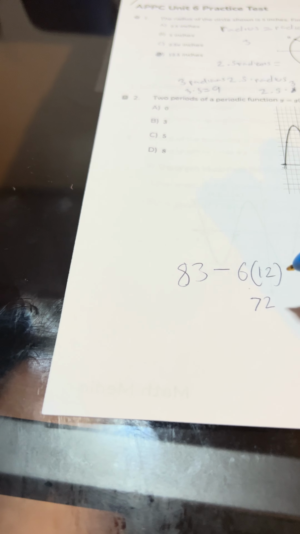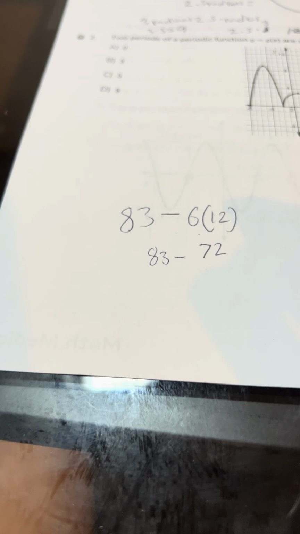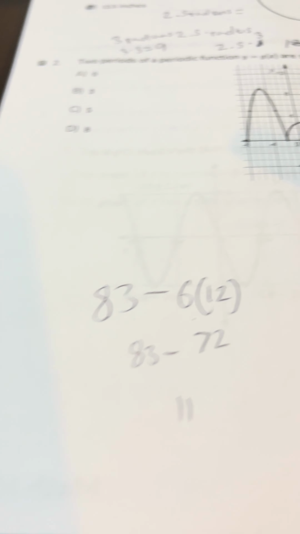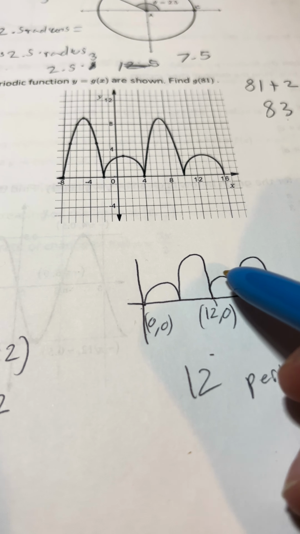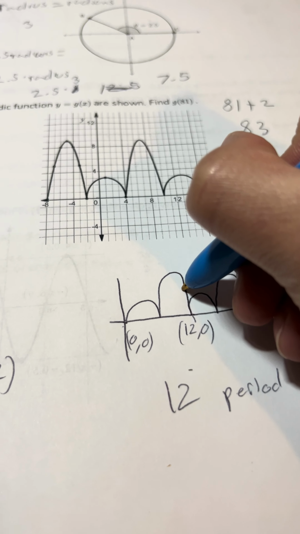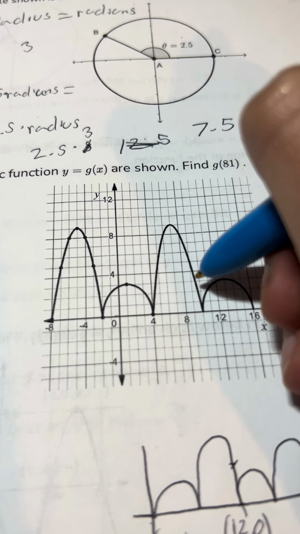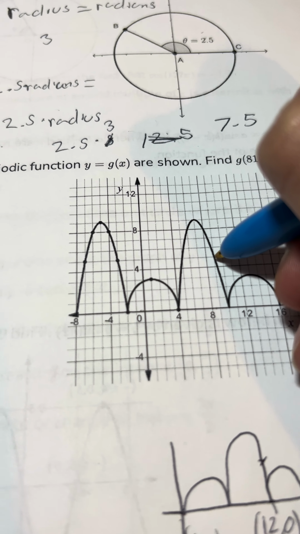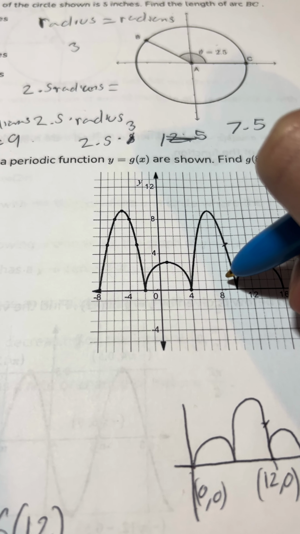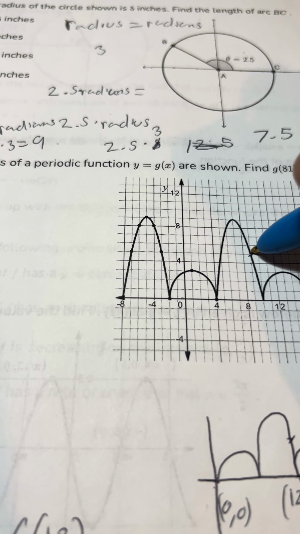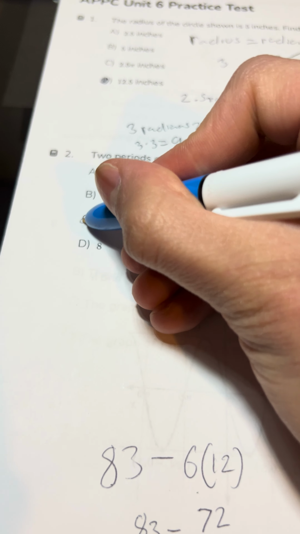This is 72, and this is 83. We minus, that's 11. So we're going to count over 11 from here. So it would be right at, give or take, that point. And if we look back on the graph, it would be right there. And if we count up 1, 2, 3, 4, 5, our y would be 5.